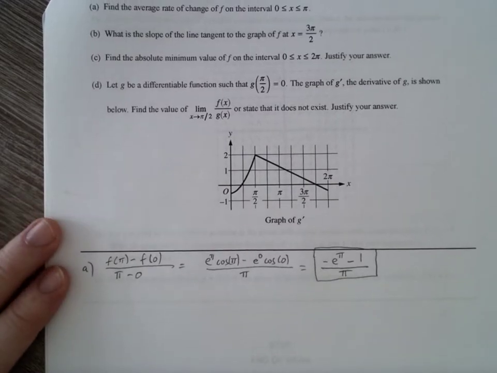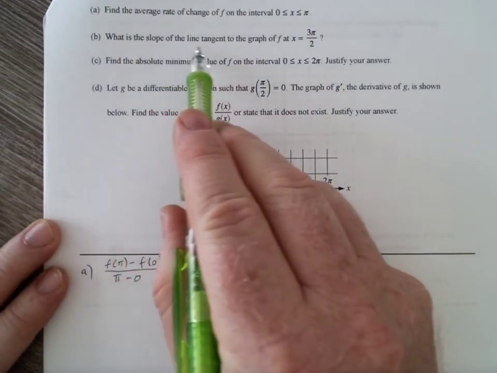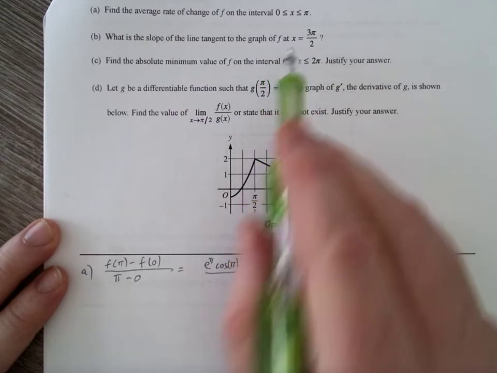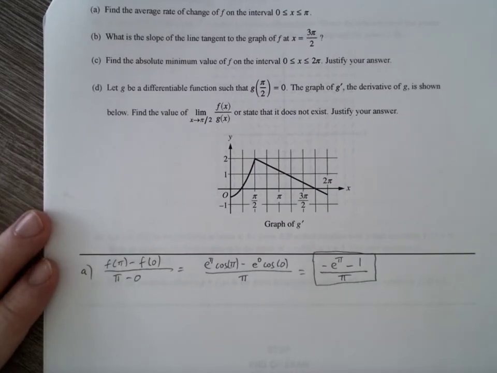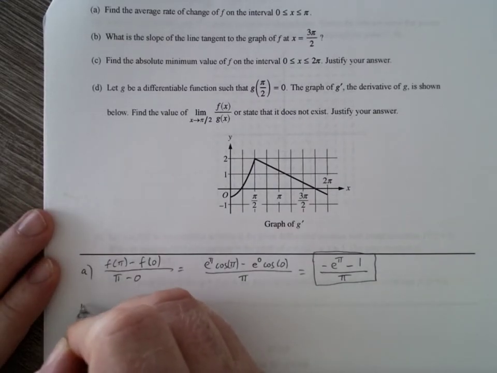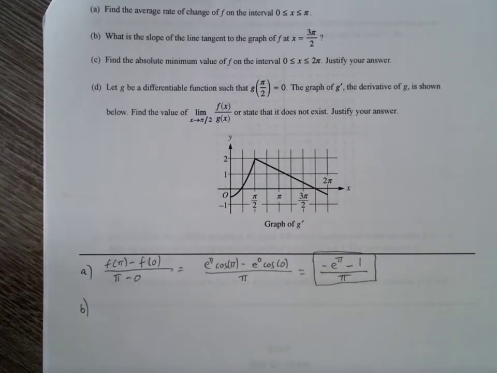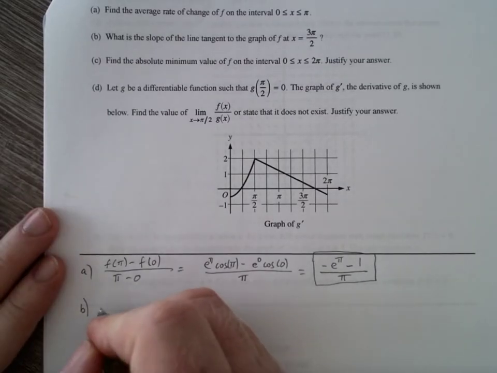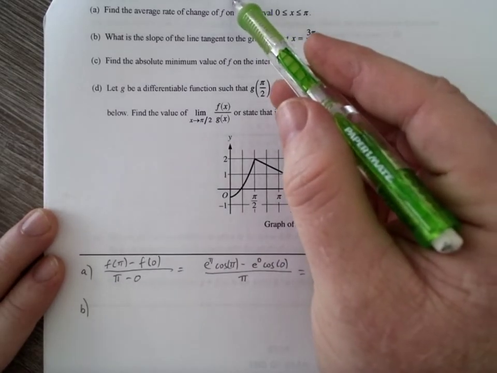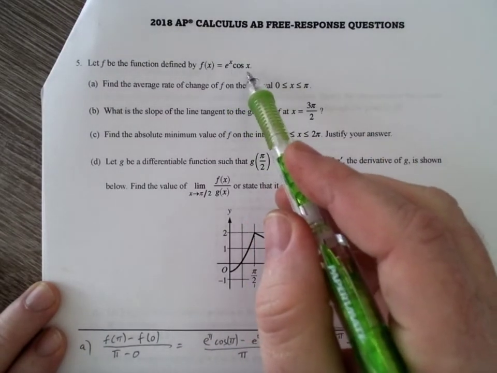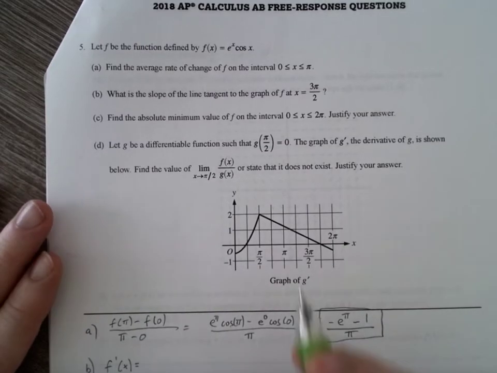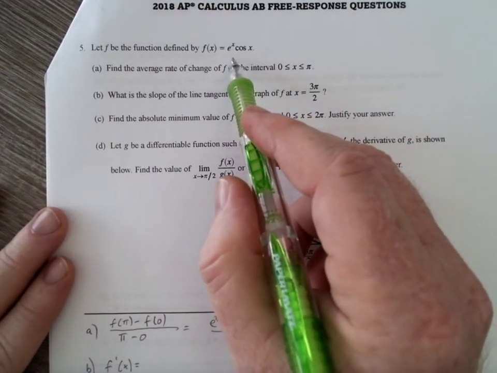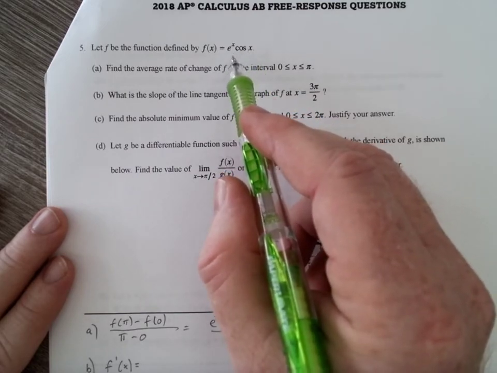Question B says, what is the slope of the line tangent to the graph of f at x equals 3 pi over 2. Tangent means the slope, so we need to find f prime, and then we need to find f prime of 3 pi over 2. Like I said, we have a product rule here, e to the x cosine of x. So f prime of x is going to be the second thing times the derivative of the first.